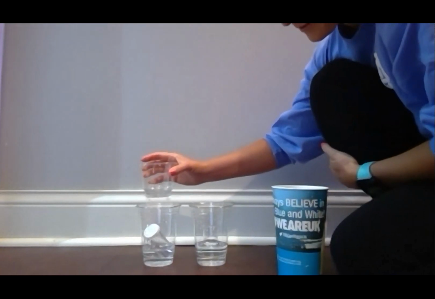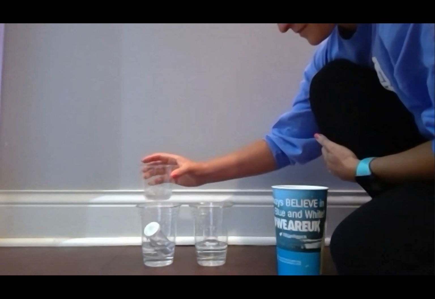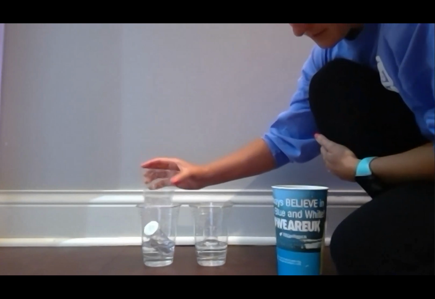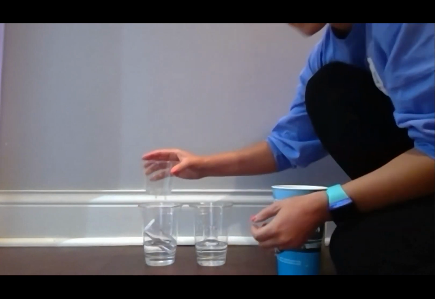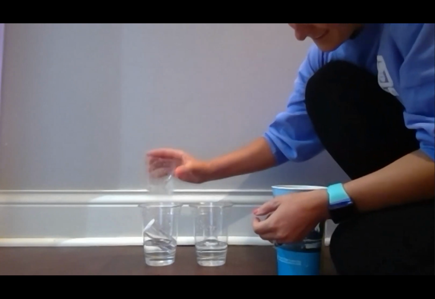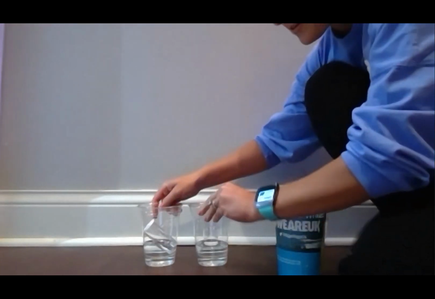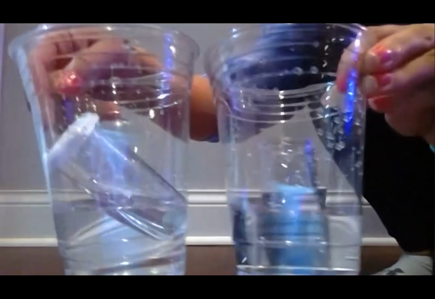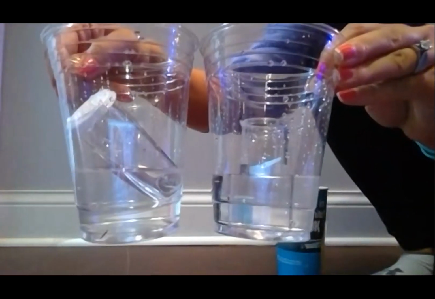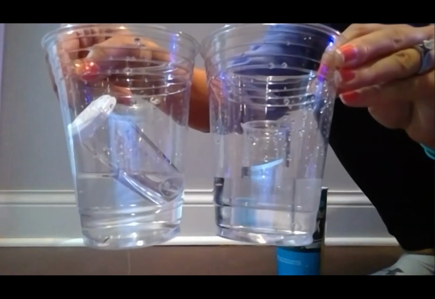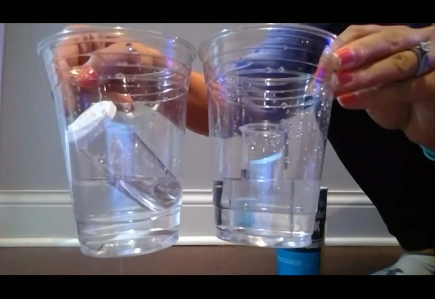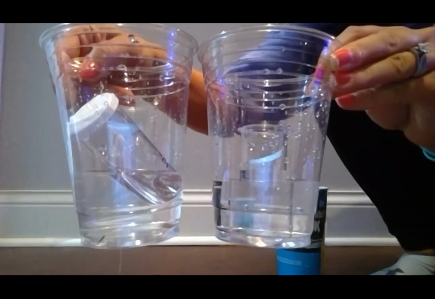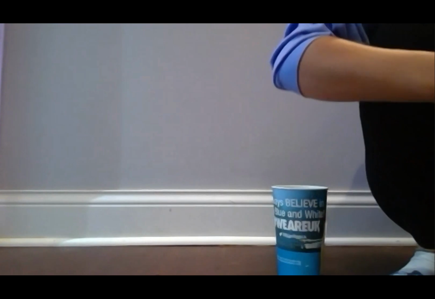Uh-oh, my trash can fell over. Well, my trash can wants to float. It's okay though. Now I'm going to show you these, so you can draw where the line is. As you can see, there is a little bit more water in the cup with the trash cans that have lids, but not a lot more. That was our first test. Let's get ready for our next one.